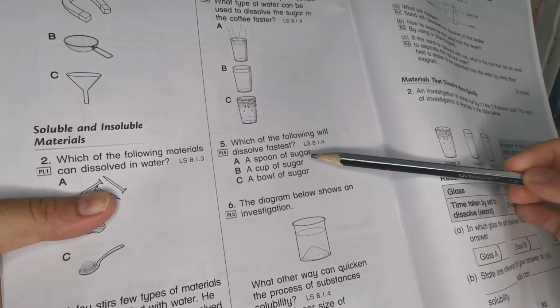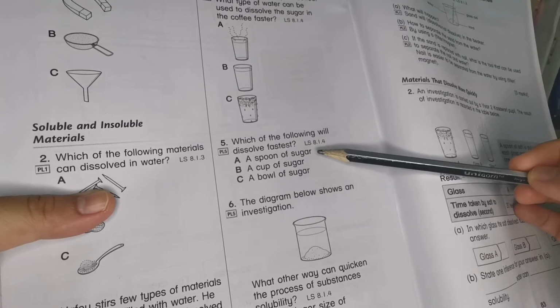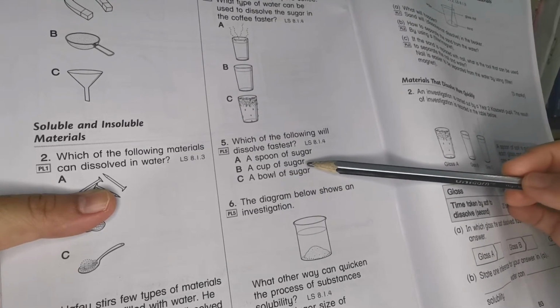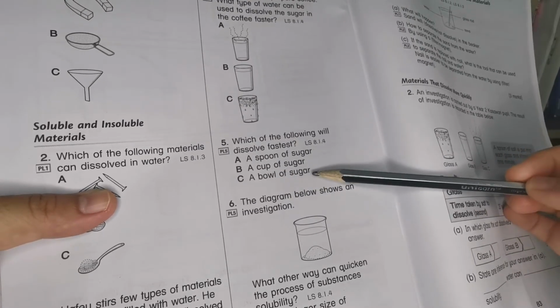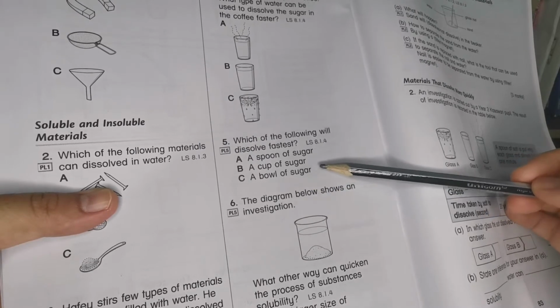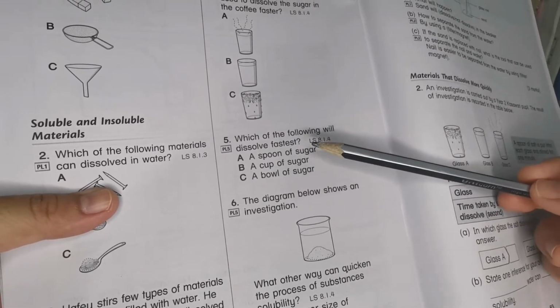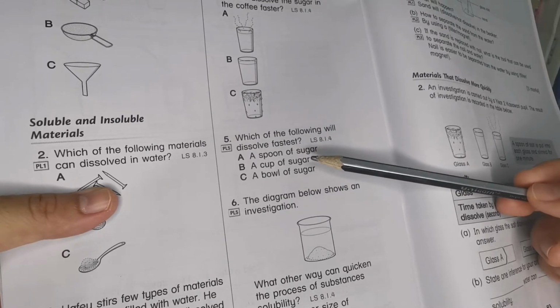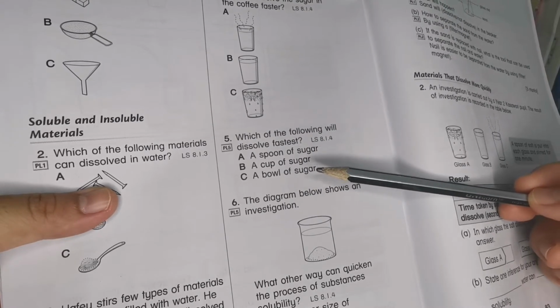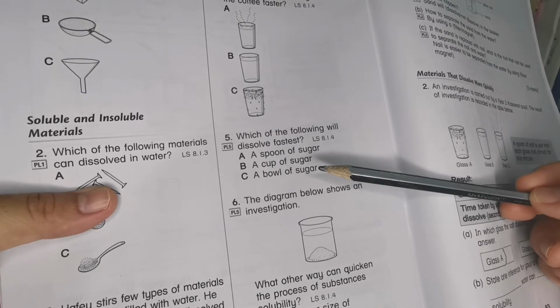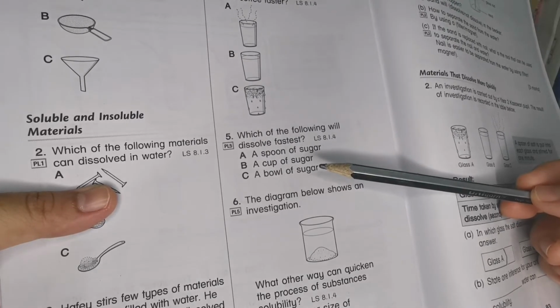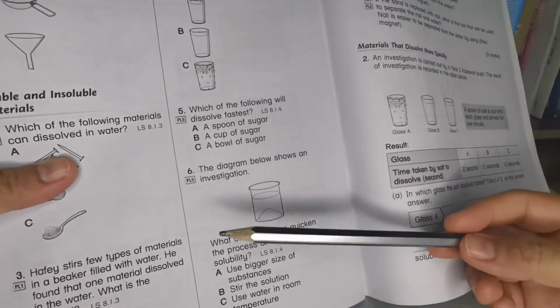Okay, is it a spoon of sugar, sesudu gula, or a cup of sugar, secawan gula, or a bowl of sugar, ataupun semangkuk gula? Okay, kalau kita letak dalam air, air jumlah yang sama, kita letak sesudu, ataupun kita letak secawan dan kita letak semangkuk, mana satu yang lebih cepat dissolve? Lebih cepat larut? Mestilah yang paling sikit kan? Okay, you choose.